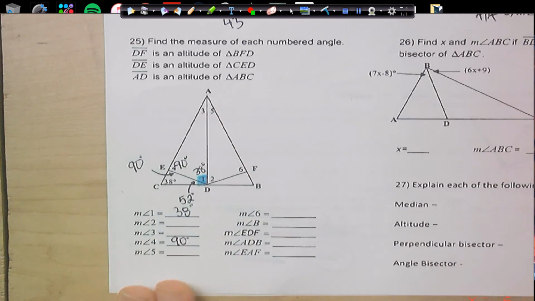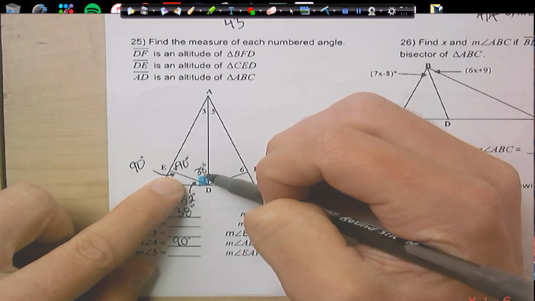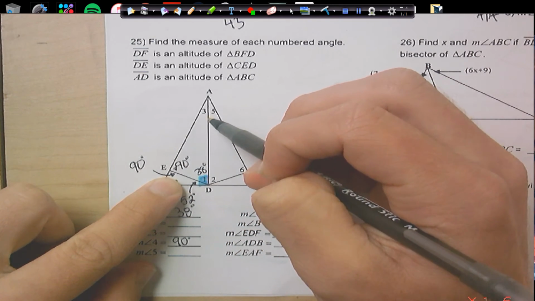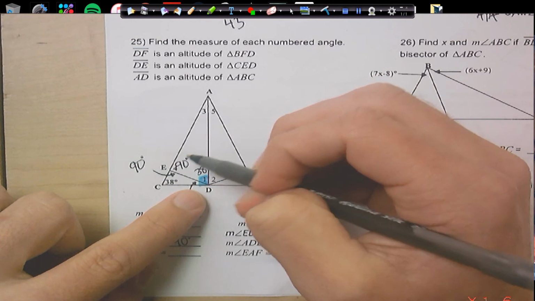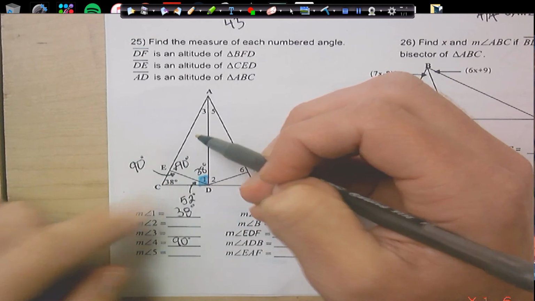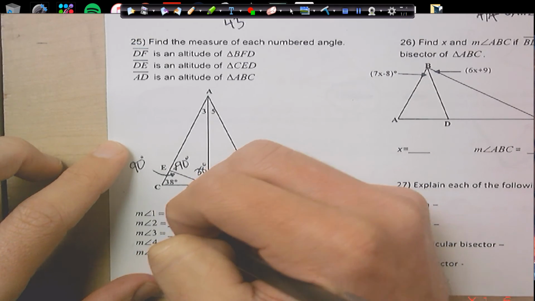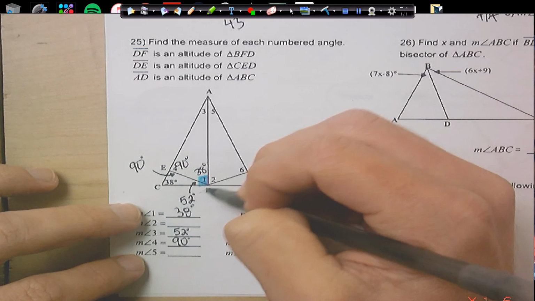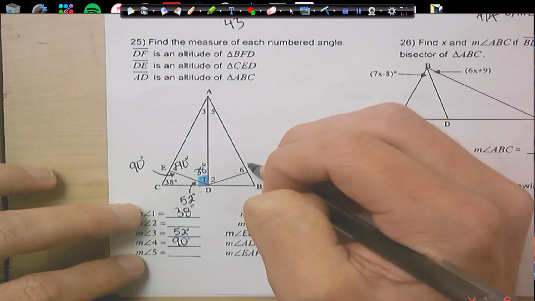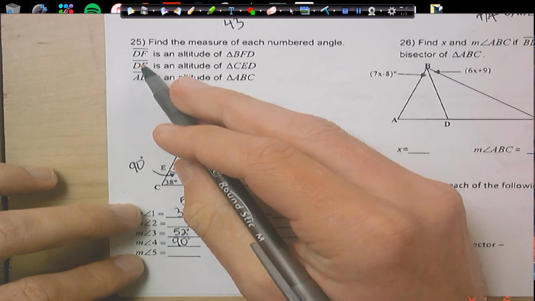Ain't that special? Now we have a second triangle with 90, 38. We can find angle 3. But do you realize we're using the same numbers as the triangle down here? 90, 38, 52. This is 90, 38. What do you think 3 is going to be? That's right, 52 degrees. Okay? We look over here. 6 is going to be 90 degrees as well, because that's on DF, which is an altitude.